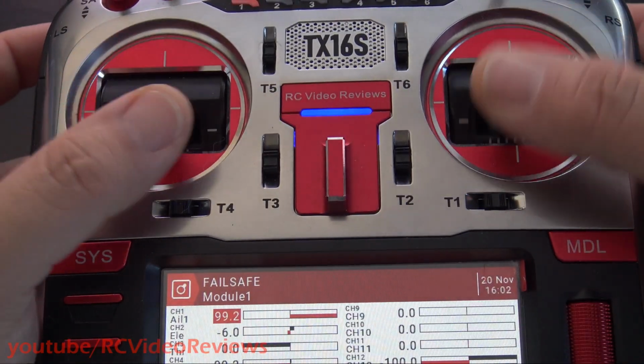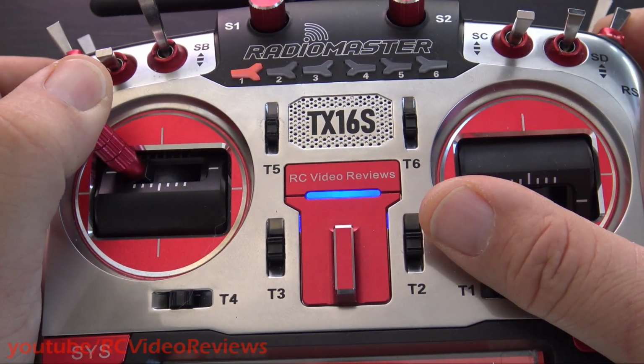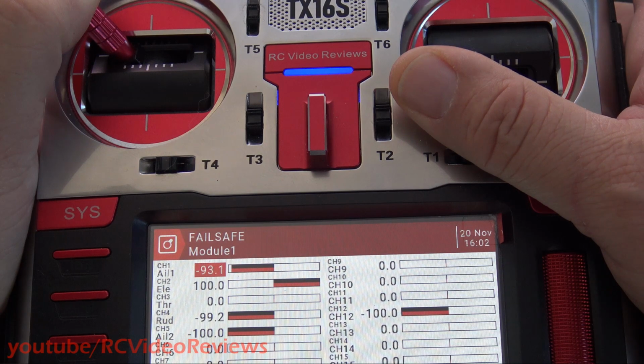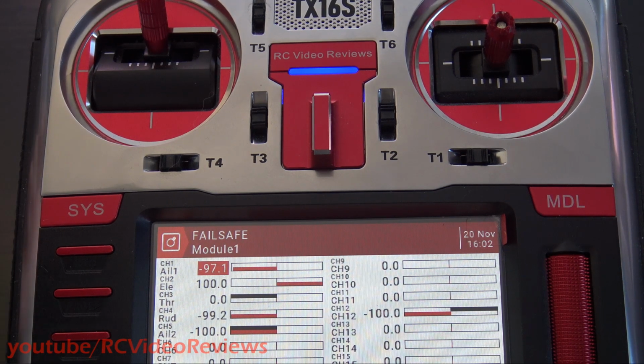All right, again, I'm going to move my sticks to some weird, who knows, some weird position. I'll click the SH switch away. When I do that, the red bars are now set. I pull the switch toward me and let go, and there's my failsafe. So if you want to set your failsafe without going into your system menu, that's how you do it.